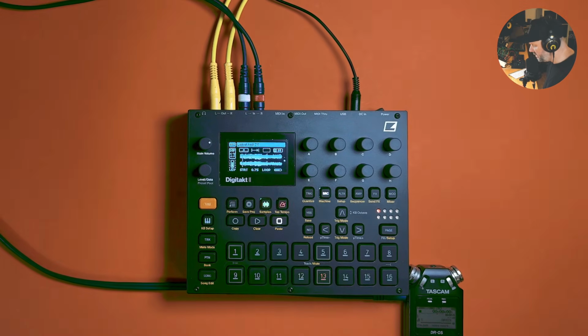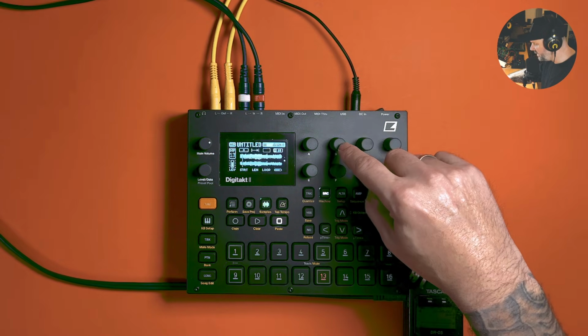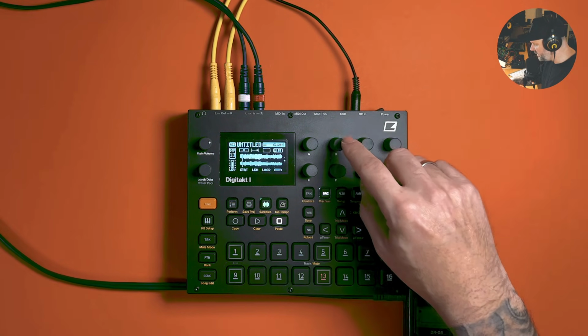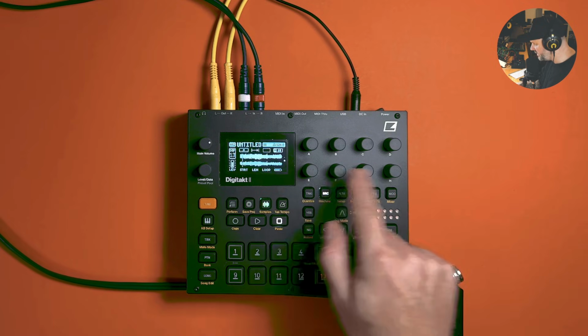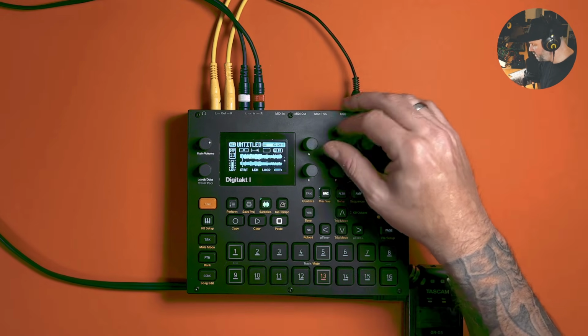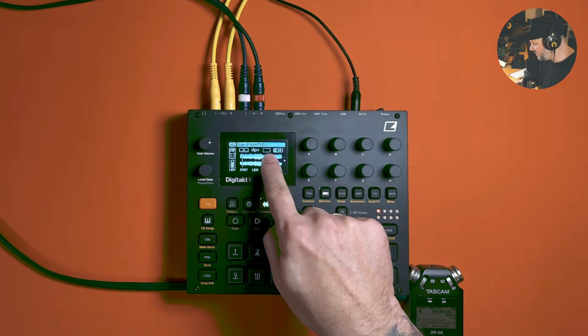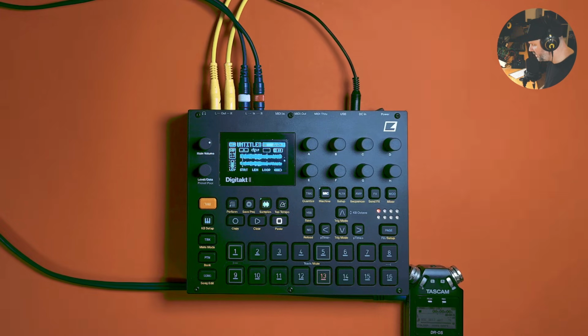Now what is crucial to this method is this knob. On the Digitakt 1 it might be another knob, I think it's on some of the four lower buttons. But in the Digitakt 2 it is this one, and you have to switch it to forward repeat, play mode forward loop, I think it's called.